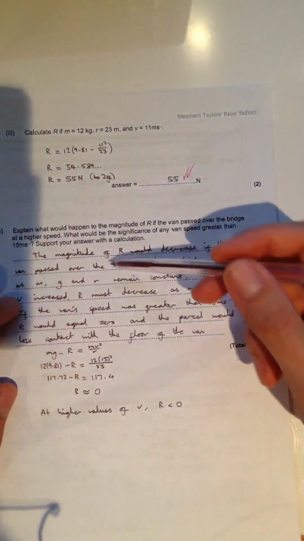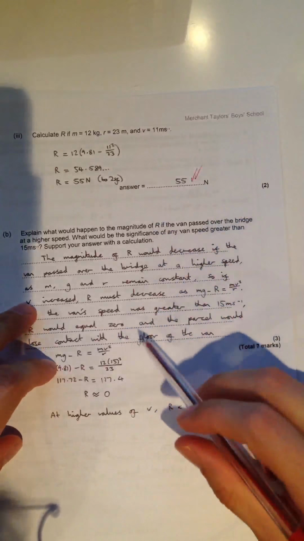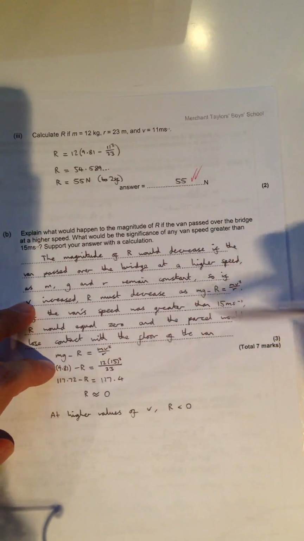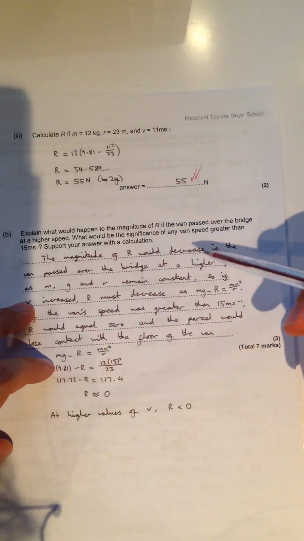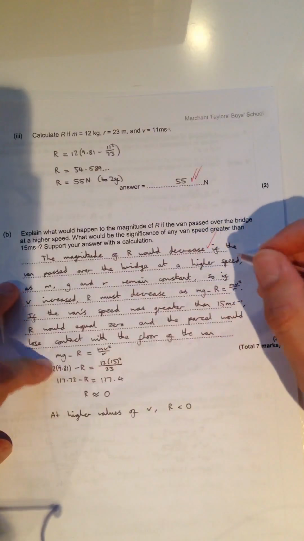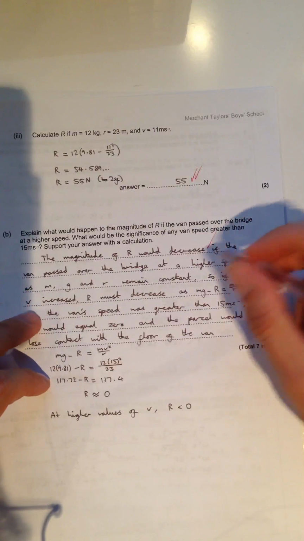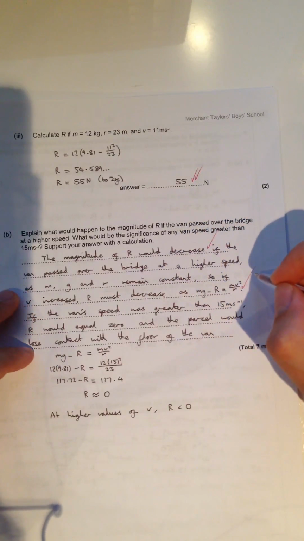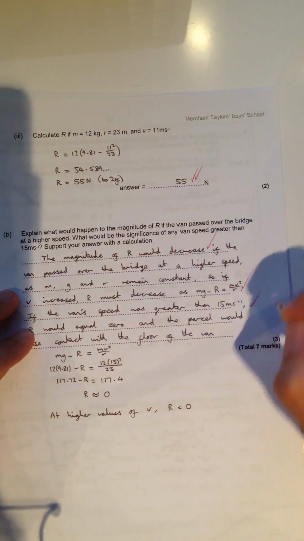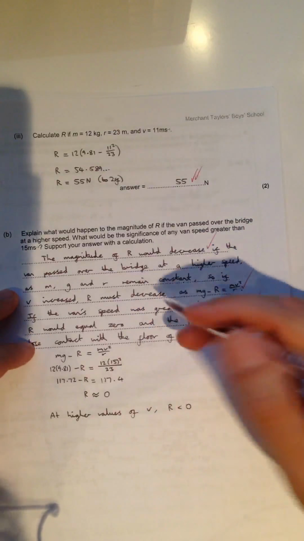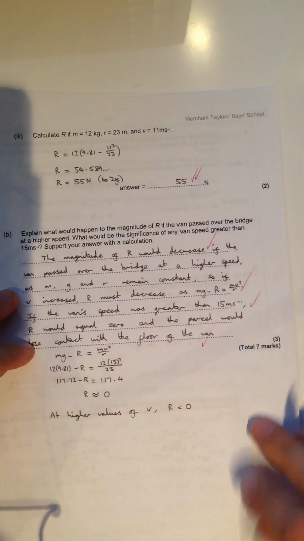This is correct. This answer here is outstanding. It's very, very clear. You've hit all the valid points. It's 3 marks max, but you've actually got every marking point. So you've stated R would decrease, that's good. You've explained why. You've actually calculated the speed with which the reaction force would be 0, that's correct. And you've said what the consequence would be, that the parcel would lose contact with the floor of the van. It's really good work.